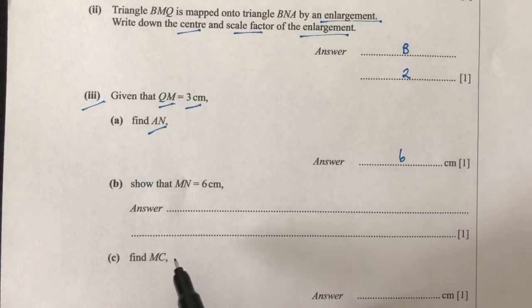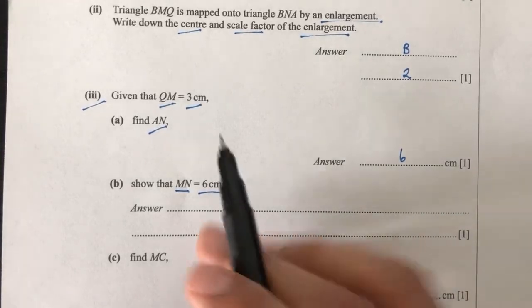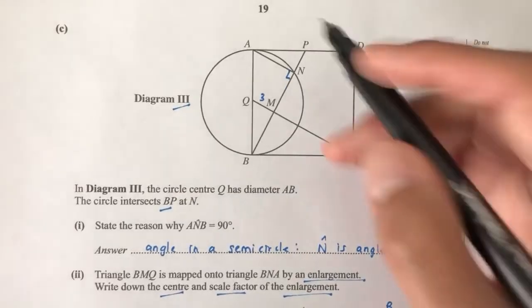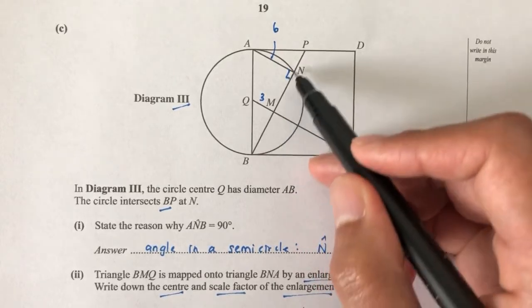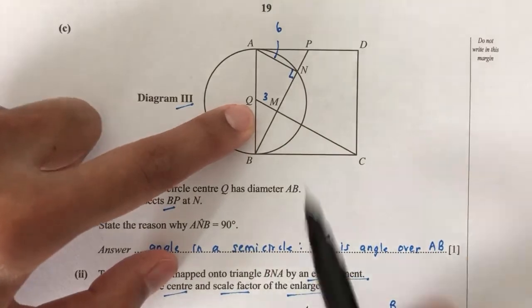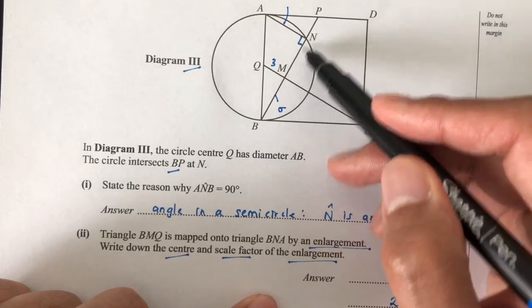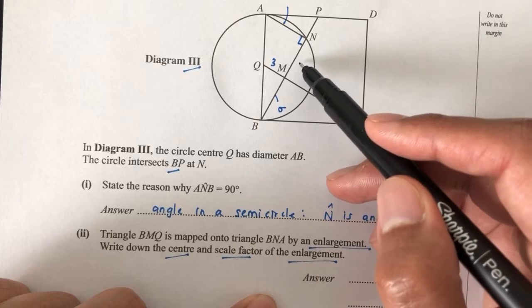Now going on to this part here, show that MN is 6. So here we have a few ways of doing this question. We can use proportionality, because we know this is 6 already, and this is the same as well, because if you just flip it this way, this side is equal to this side. So this will be 6 as well. So if you know this is 6, this will be 2 times. That should be 12. So BN should be 12. So MN should be 6 as well.